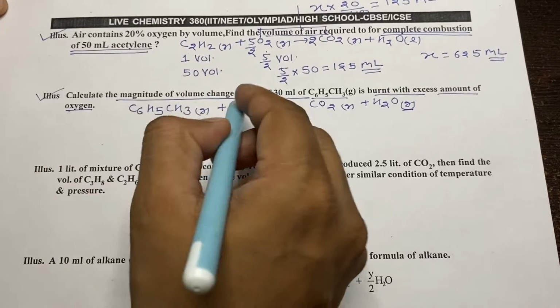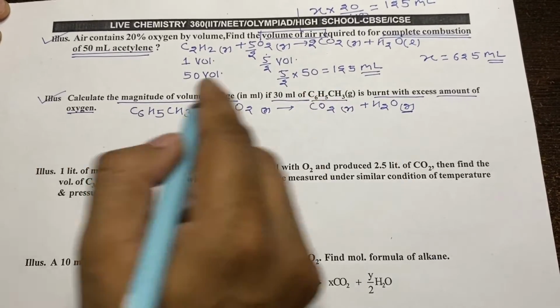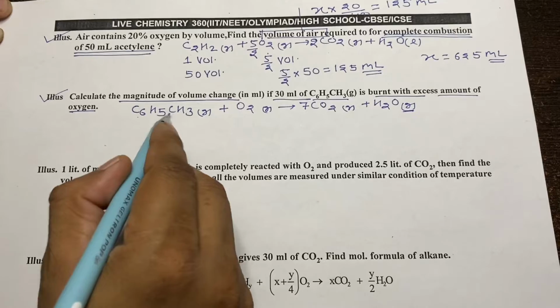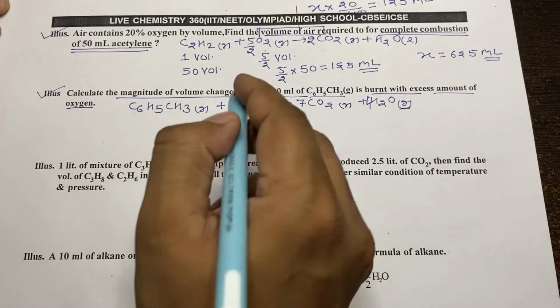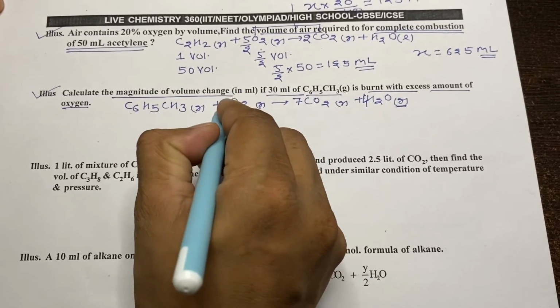We can balance the carbon, 7 carbon, 6 and 1, and 8 hydrogen. So definitely 9 oxygen will be here.